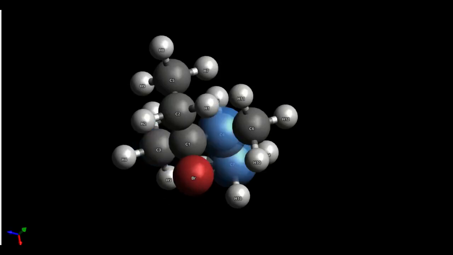Since this looks really clumsy, we will just consider the three different groups that are attached to C1 as R1, R2, R3, and then bromine we will take as Br.